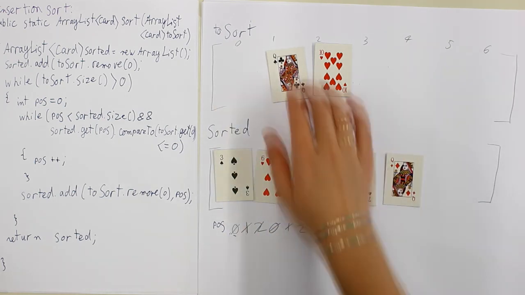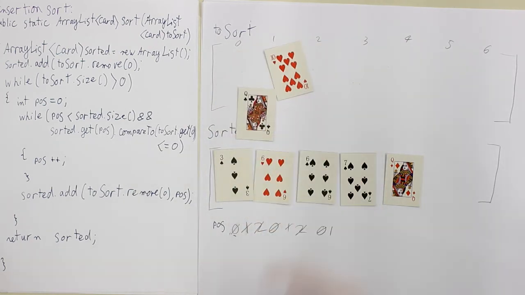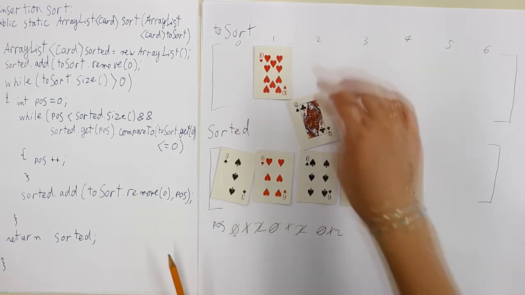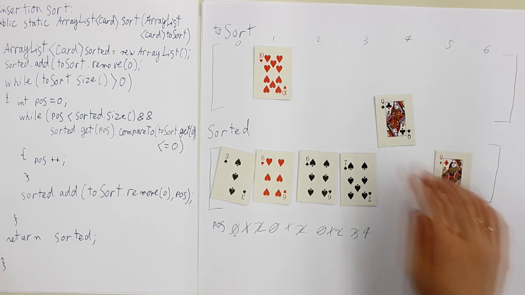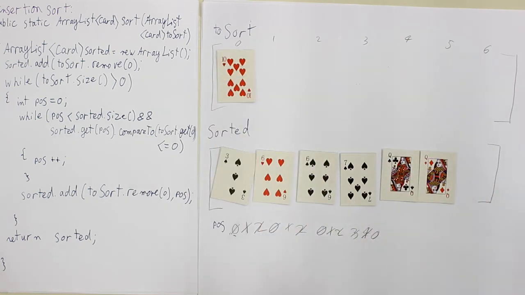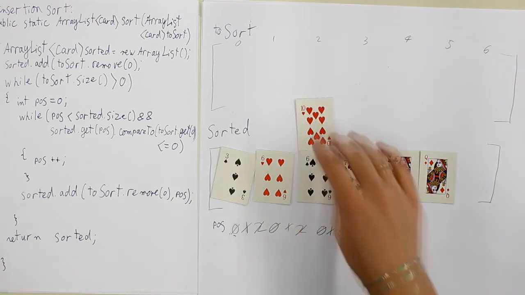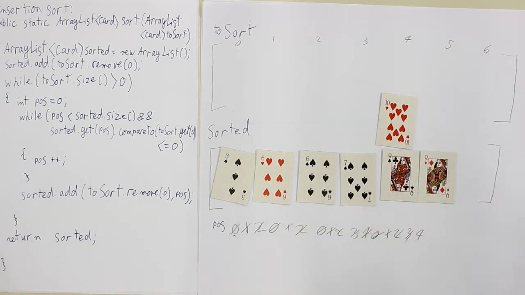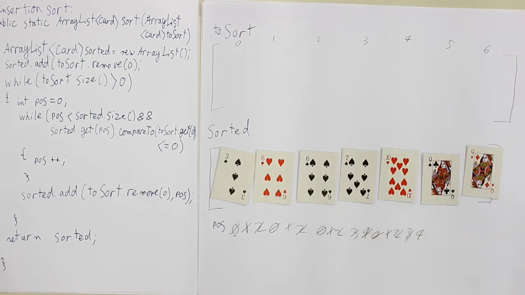So for the queen of clubs, we'll look, it's bigger than the 3 of spades, then the 6 of hearts, then the 6 of spades, then the 7 of spades, but it's smaller than the queen of diamonds, so that's where we insert it. And lastly, there's the 10 of hearts, which is greater than the 3 of spades, 6 of hearts, 6 of spades, 7 of spades, but not greater than the queen of clubs, so it goes between those two. And we're done. All the items of toSort have been moved to sorted. So the whole method ends after having returned sorted.